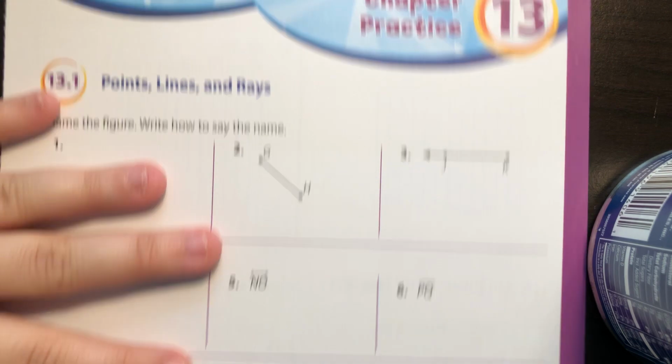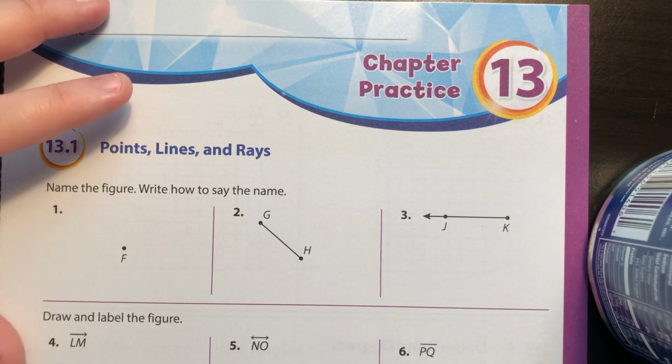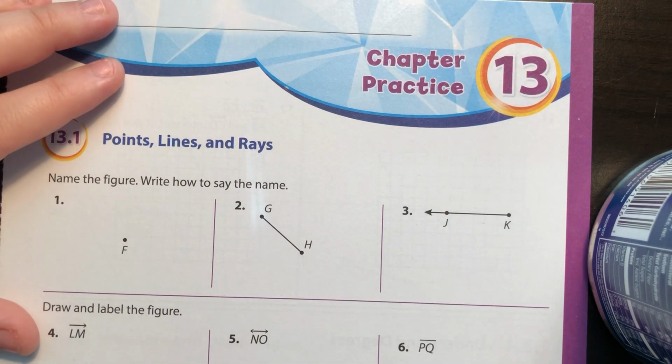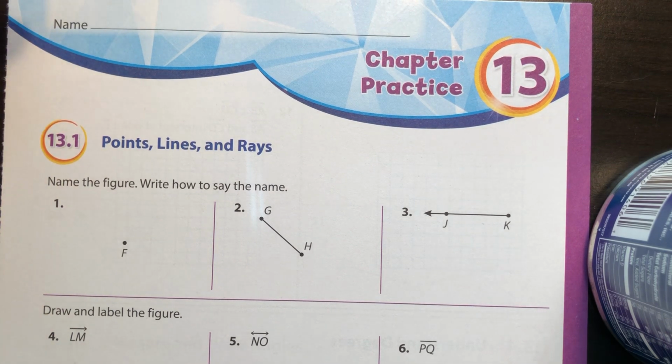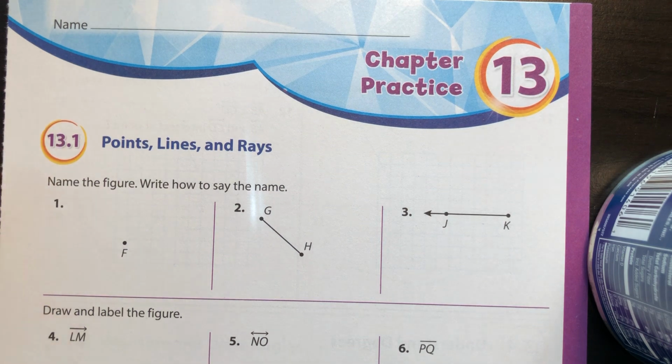Today we are doing our chapter practice for chapter 13. That means that your test will be tomorrow, and today's homework will be the practice test online. So this is page 655. I will be going through the lessons I taught and skipping the two that I skipped, for the fact that we don't have protractors to work with. So out of these 4 pages, I'll only be doing 3 of them.